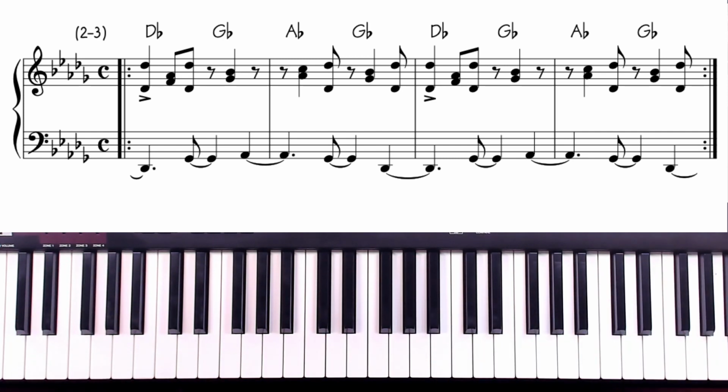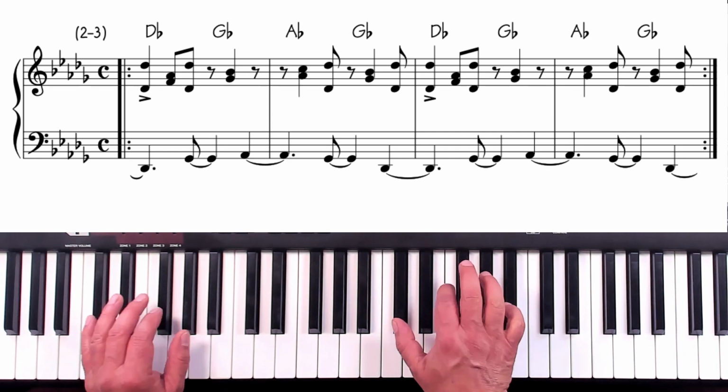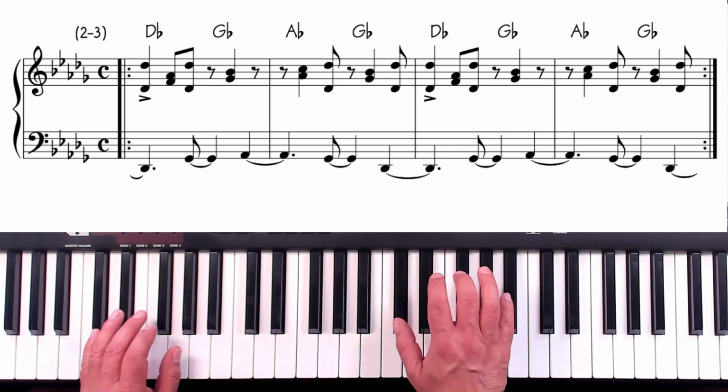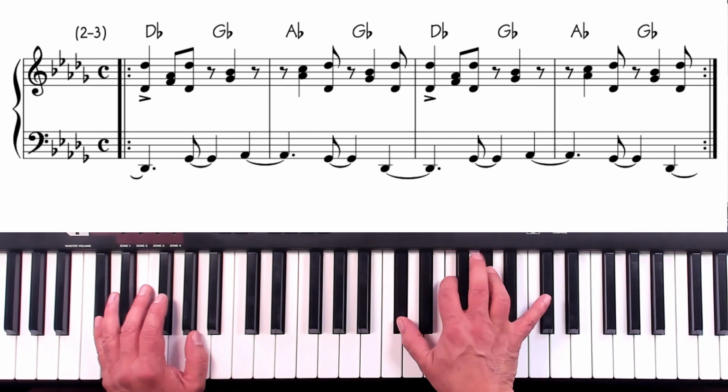And let me change my camera. Let me switch. Okay, that's better. You can see my left hand better. Okay, so we have a 1, 4, 5, 4, 1. So let's just read.